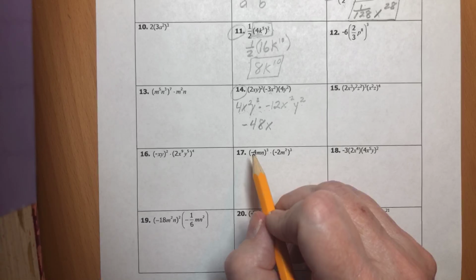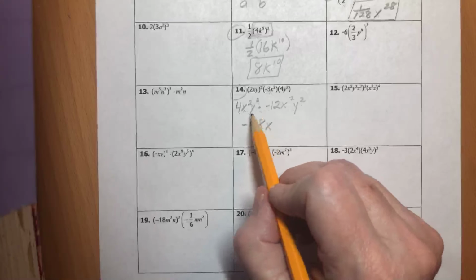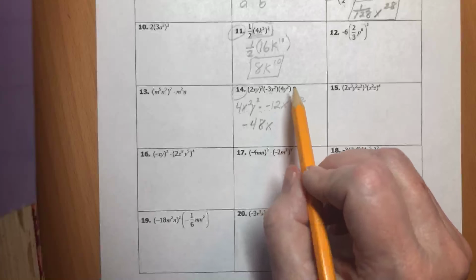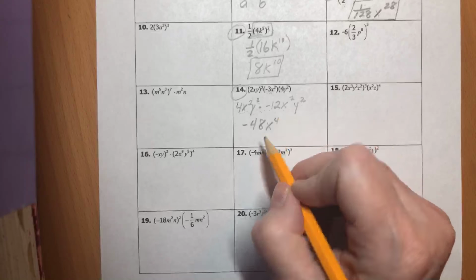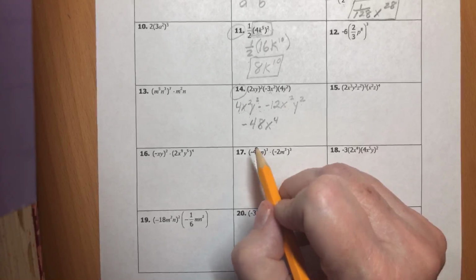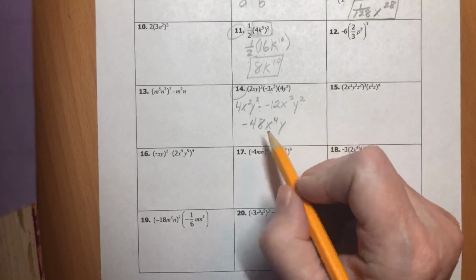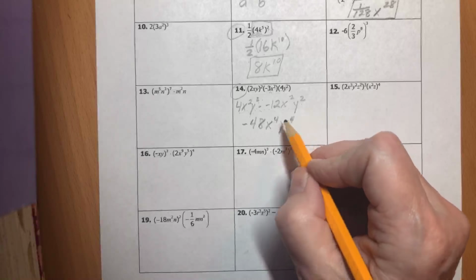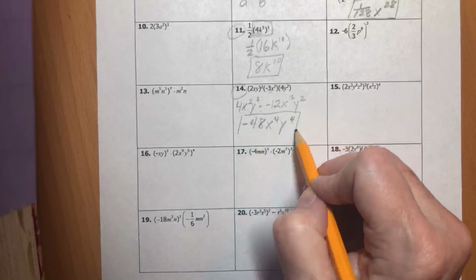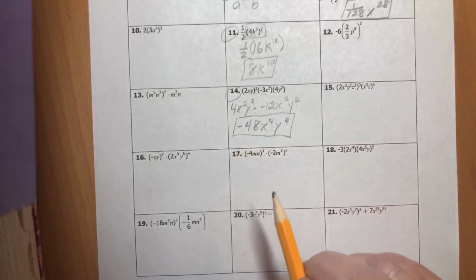Did you answer? You add them. Very good. Okay, so x to the 2nd and x to the 2nd is x to the 4th, right? Okay, and then we have our y's, same thing. We have a y to the 2nd and a y to the 2nd, which is a y to the 4th. And that's how you make that answer.